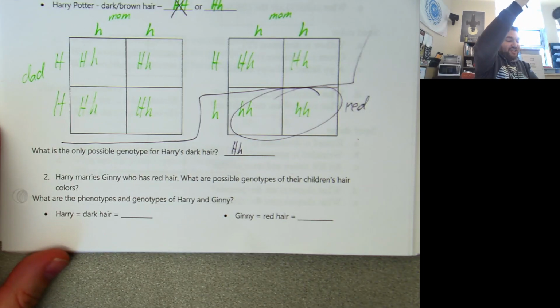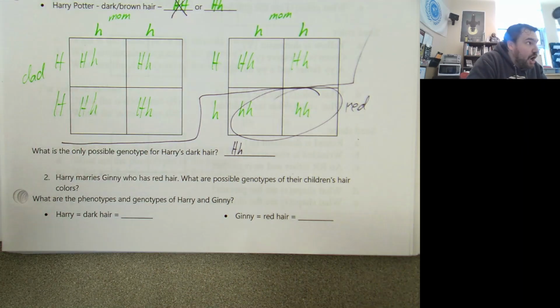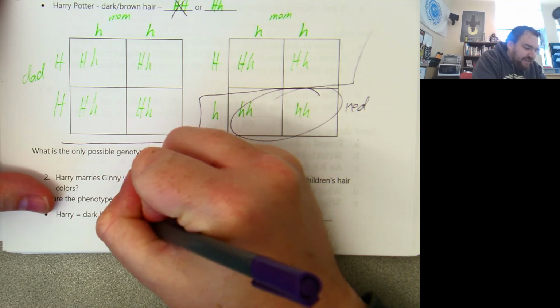Harry marries Ginny, who has red hair. What are the possible genotypes of their children's hair? Let's take a look at this. What are the phenotypes and genotypes of Harry and Ginny? Harry's got dark hair, and we know he has to be heterozygous.